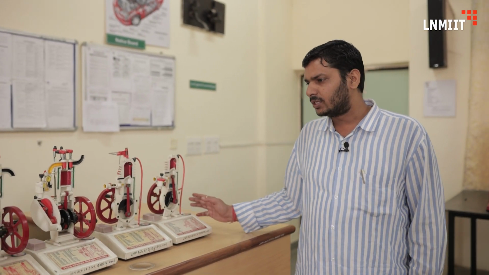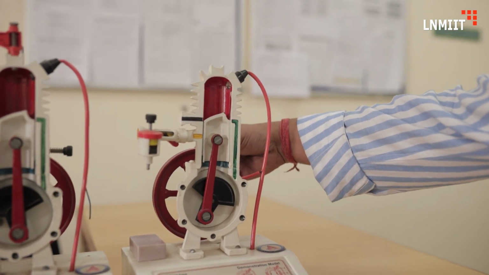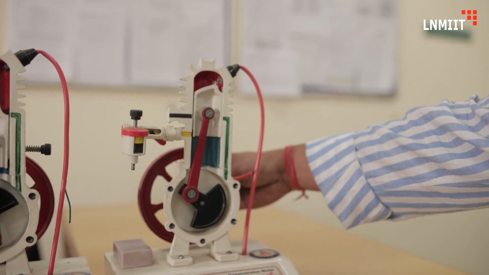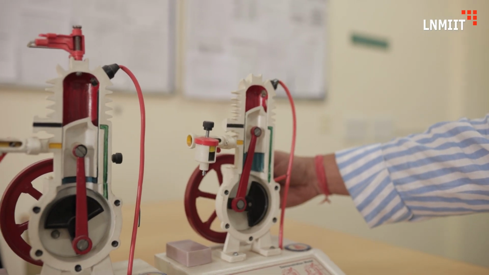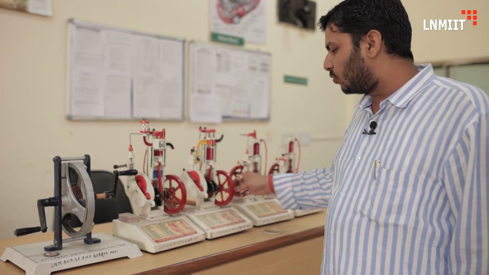So, we will begin with the basic idea of the engine, how an engine works. Basically, these are 4 different cut sections where we could see how a two stroke petrol engine can work. These are the cut sections by which we can understand the working of the IC engine. Conventionally, these engines were used back in the 1990s when we were having scooters. Nowadays the technology has improved and now we have these 4-stroke engines.